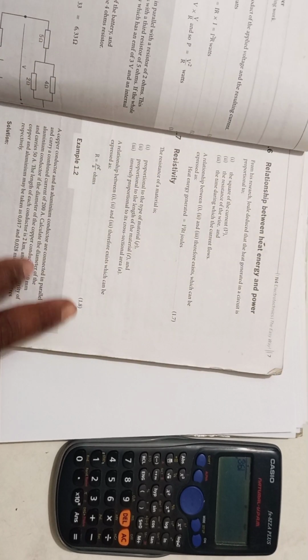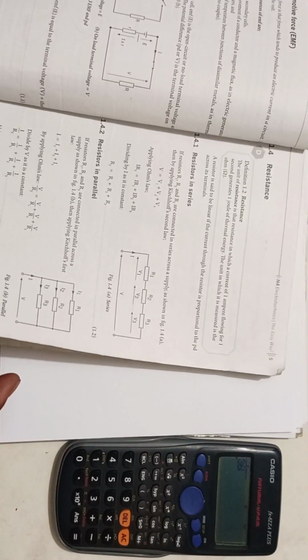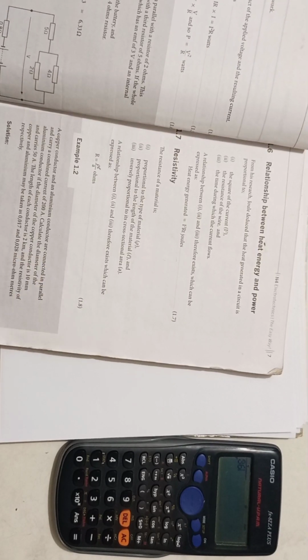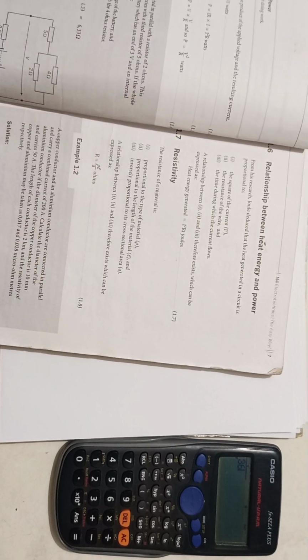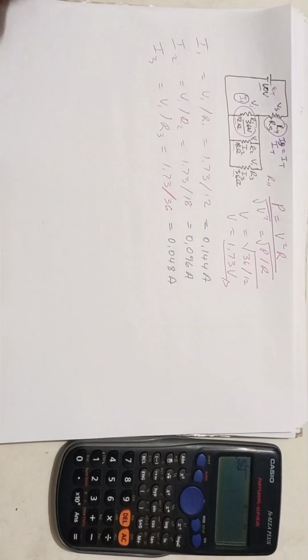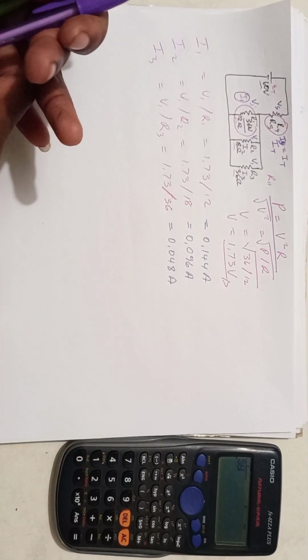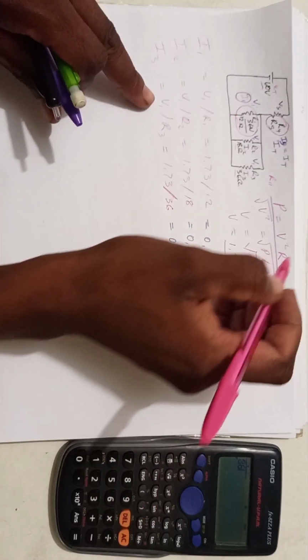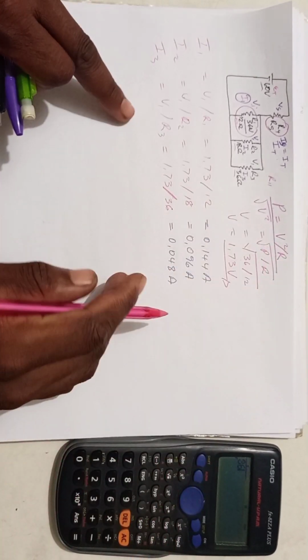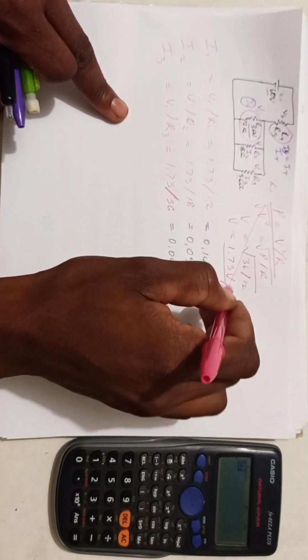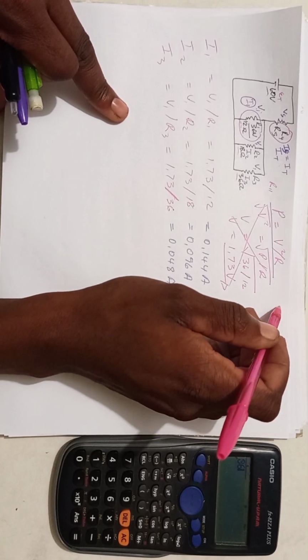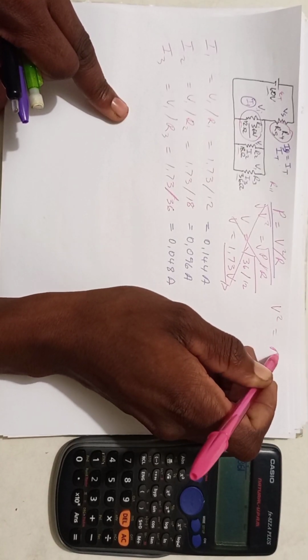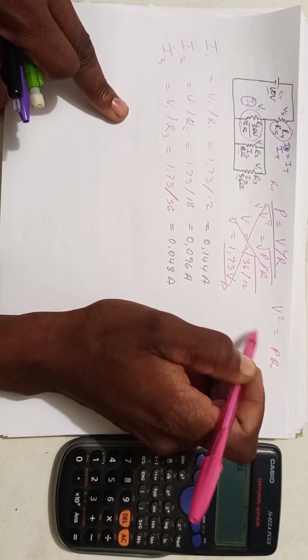Forgive me for my mistake, which is going to make this video long. The formula says P equals V squared over R. Yes, yes. V squared over R. So that makes V squared be equal to P times R.